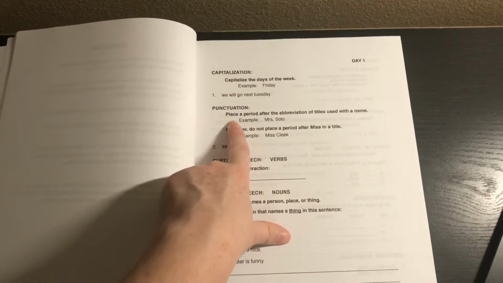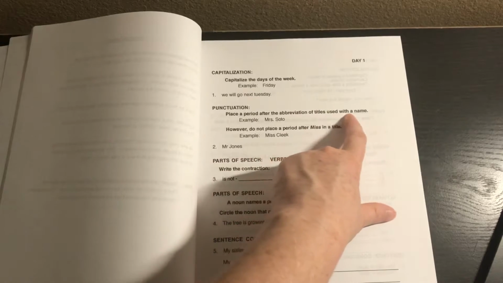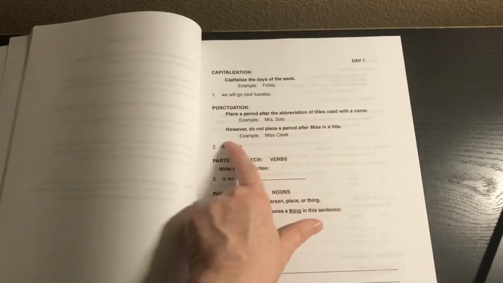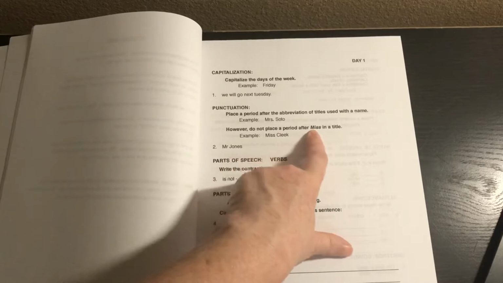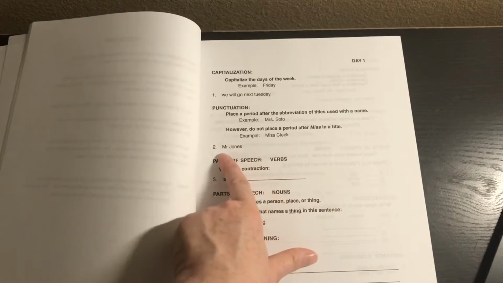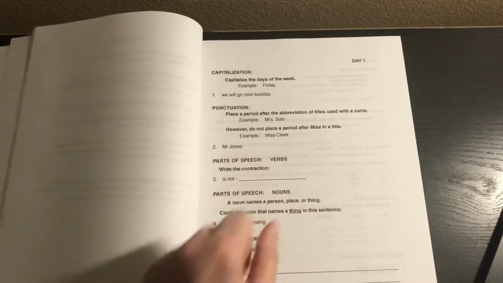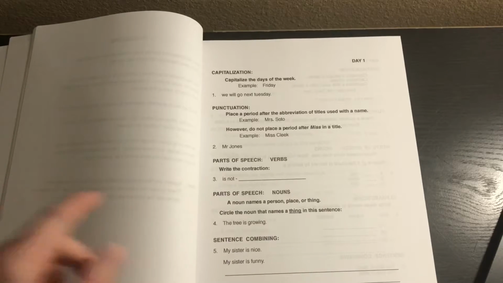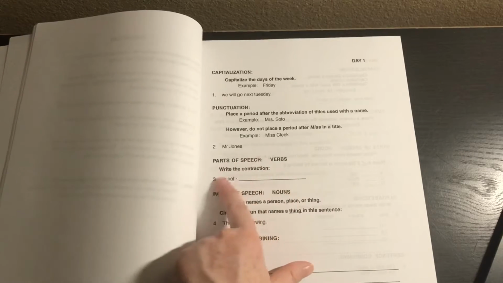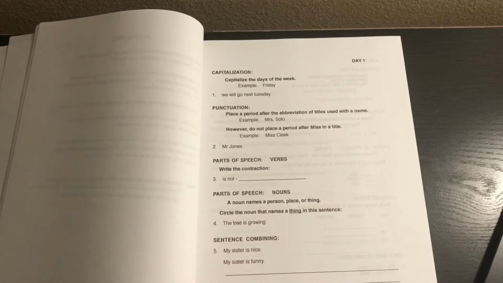Okay, punctuation. Place a period after the abbreviation of titles used with a name. Example, Mrs. Soto. However, do not place a period after Miss in a title. Example, Miss Cleek. And then we have Mr. Jones, so it just wants them to put in the punctuation. It's not even a sentence. Part of speech, verbs, write the contraction. Is not, so they should write isn't.